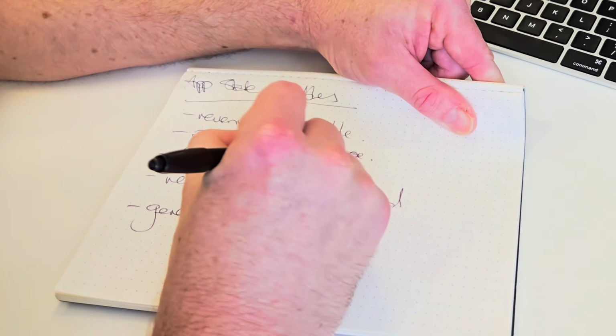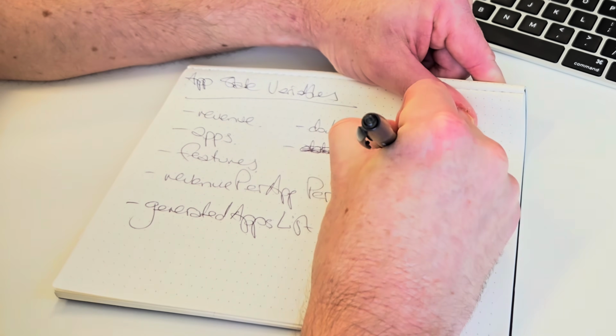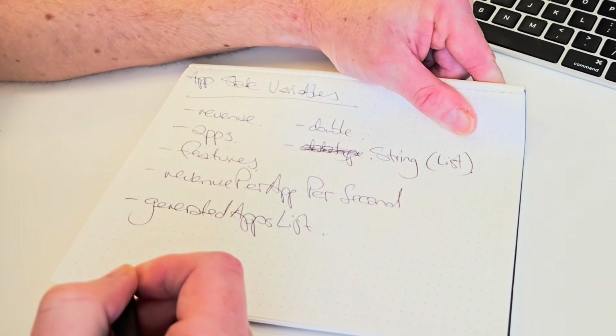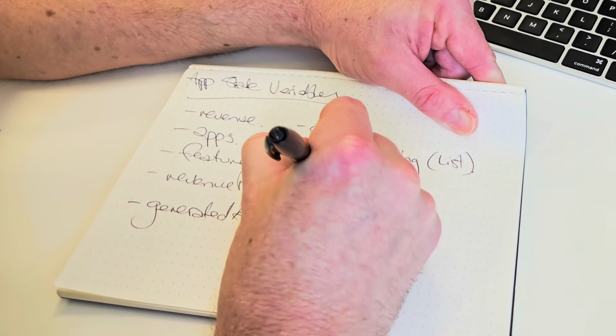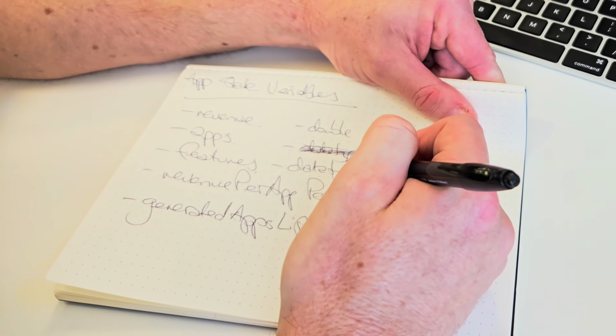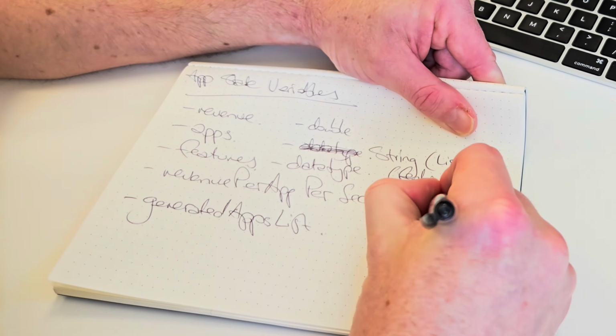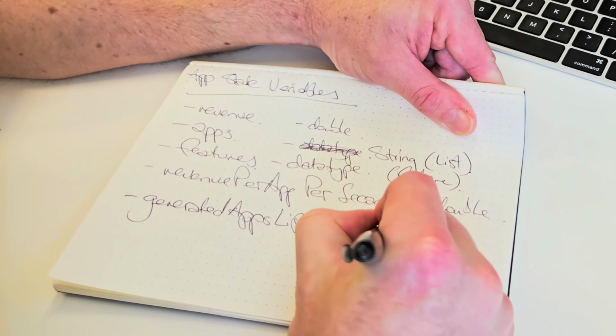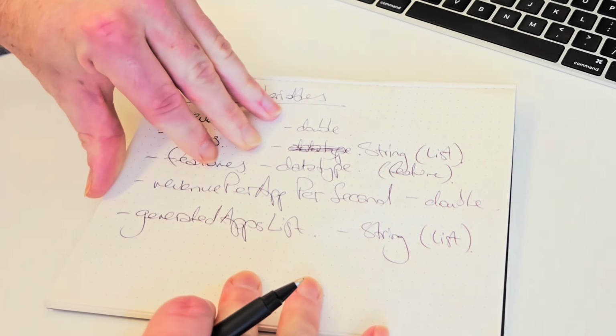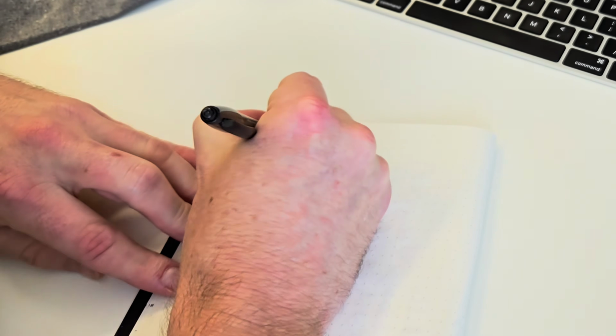Now let's look at the data types. Revenue will be a double. Apps will be a list of strings. Features will be its own special data type. Revenue per app per second will be a double, and our generated apps list will be a list of strings. Now let's have a look at that special data type for features.